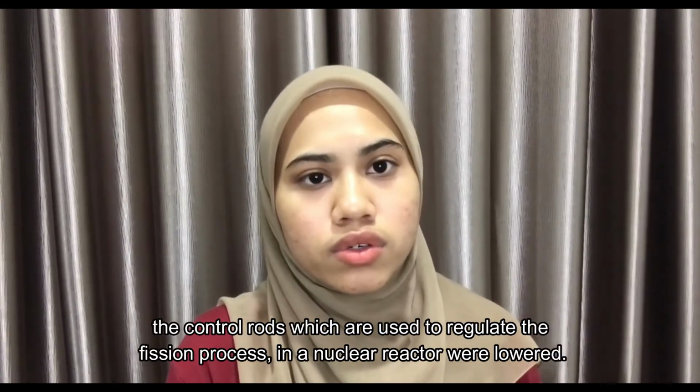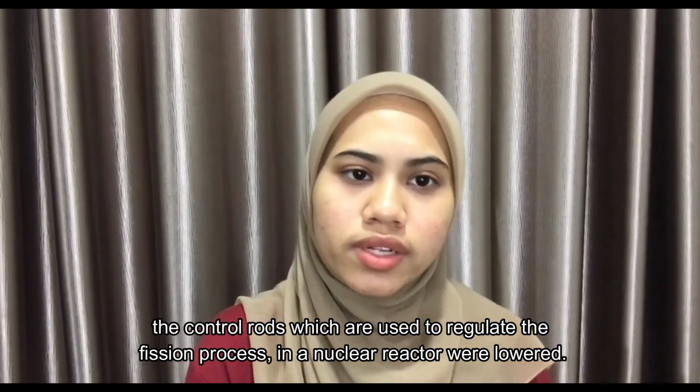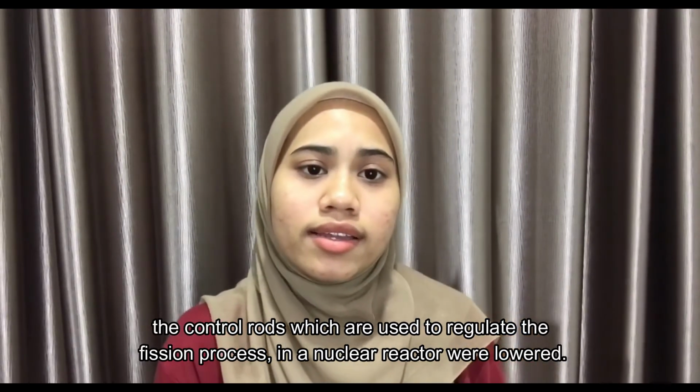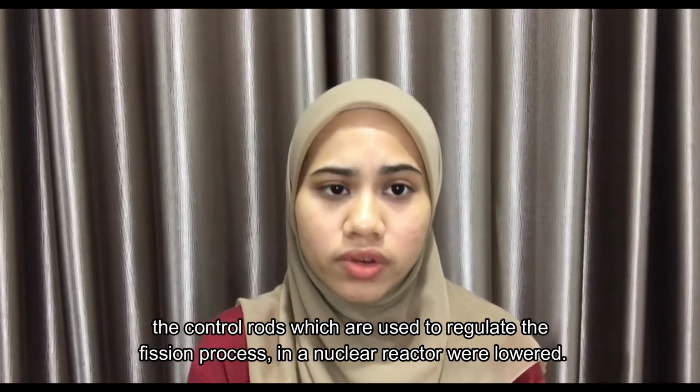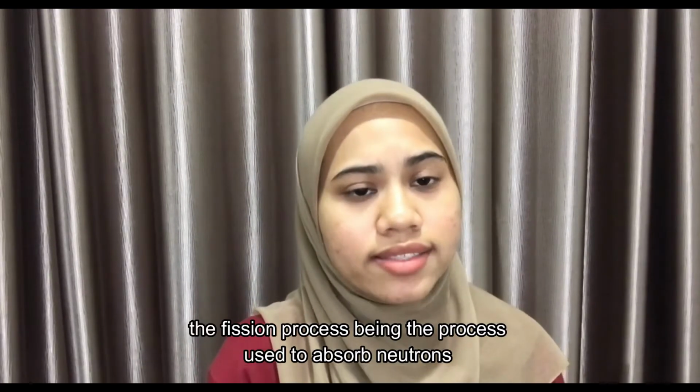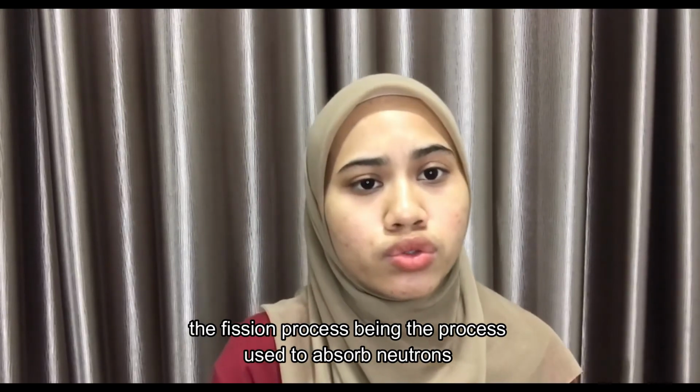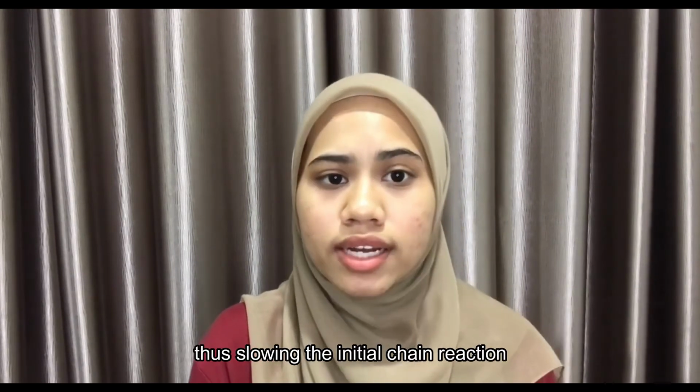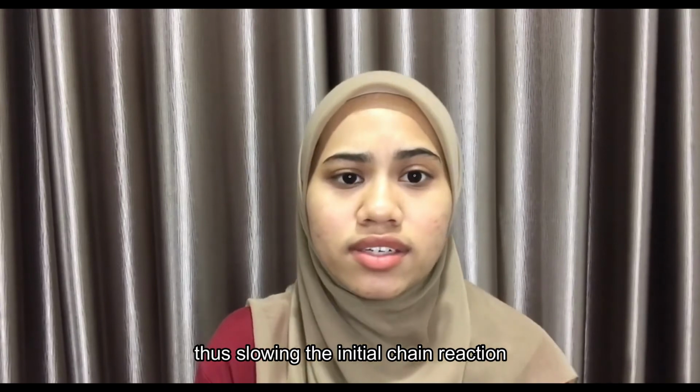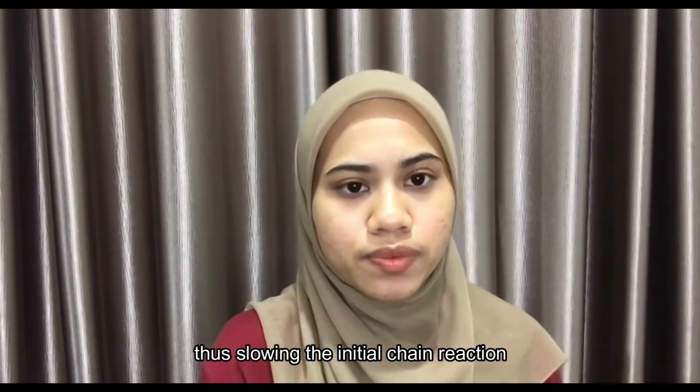The control rods, which are used to regulate the fission process in a nuclear reactor, were lowered. The control rods are used to absorb neutrons, thus slowing the chain reaction.